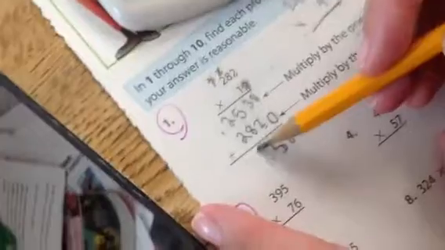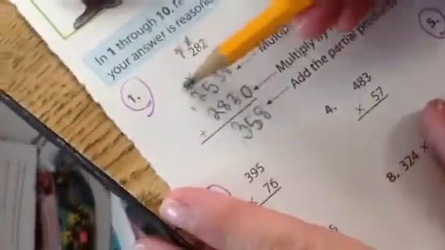8, 3, 4, 5. 8 plus 5 is 13. Carry the 1 up here. Aha, totally see my mistake. 4 and 5. There we go.